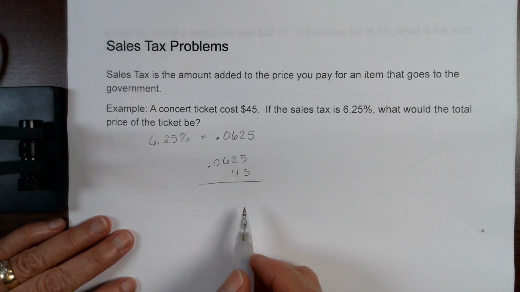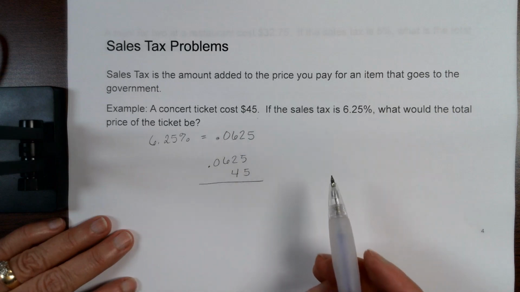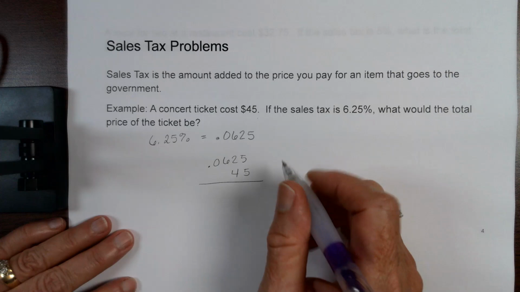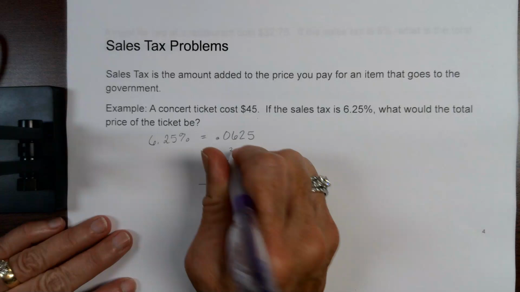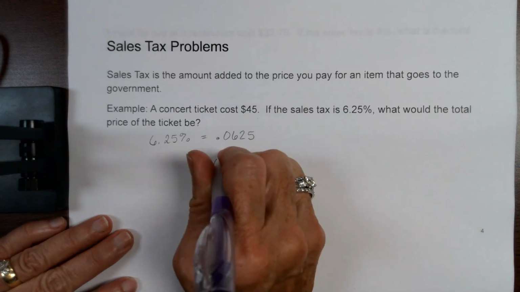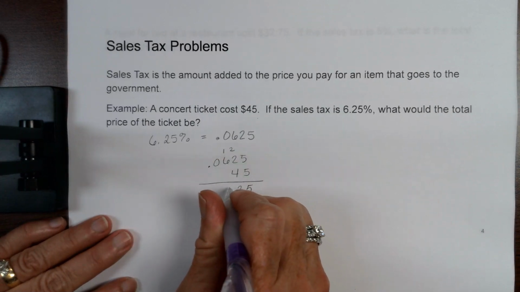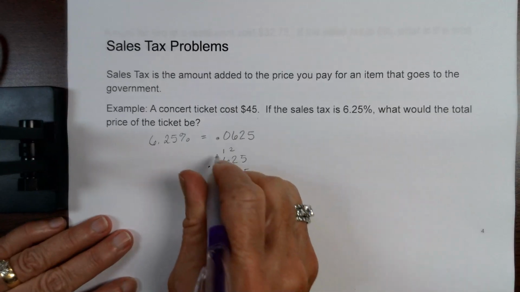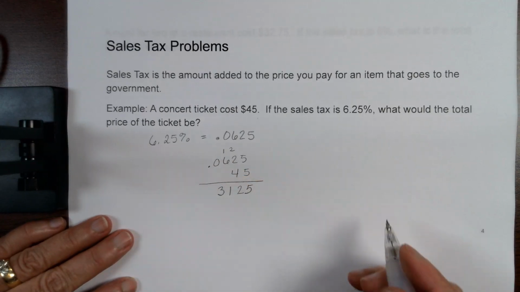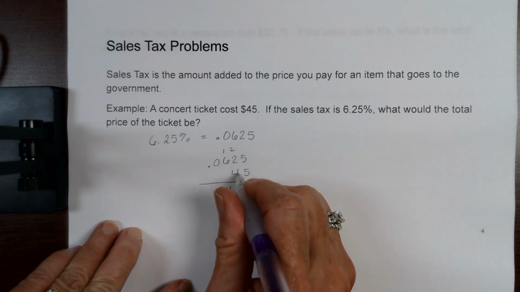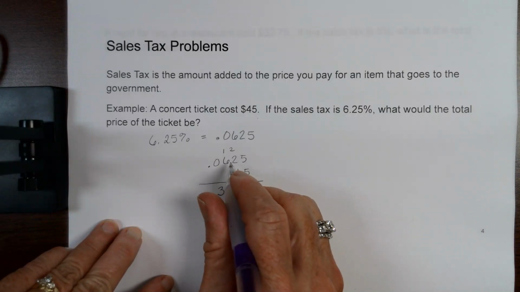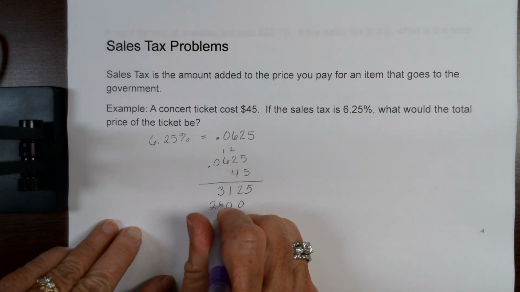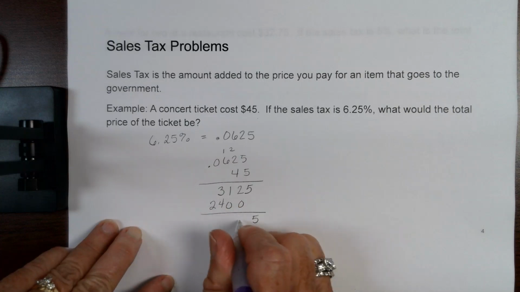And that's going to give me how much more I have to pay, or what the tax is going to be. So 5 times 5 is 25, I carry my 2, that's going to be 12, carry my 1, 31, and that's going to be a 3. Then I'm going to indent, and I get a 20, carry my 2, that's going to give me a 10, carry my 1, and that's going to give me a 24.